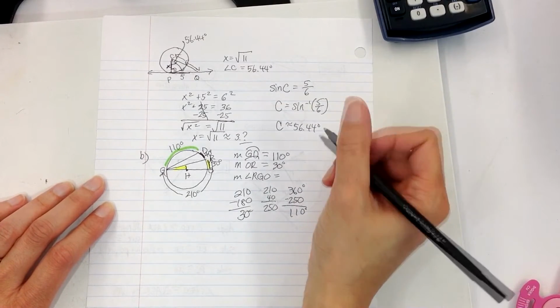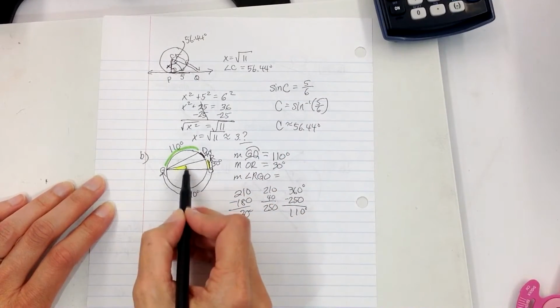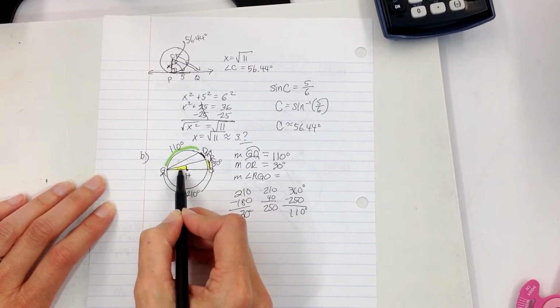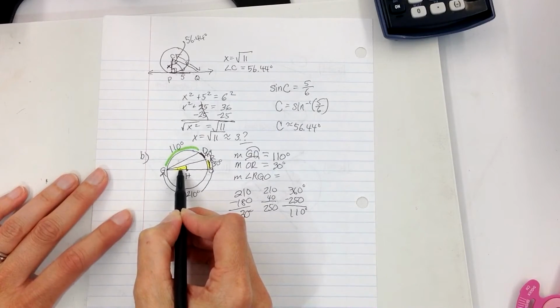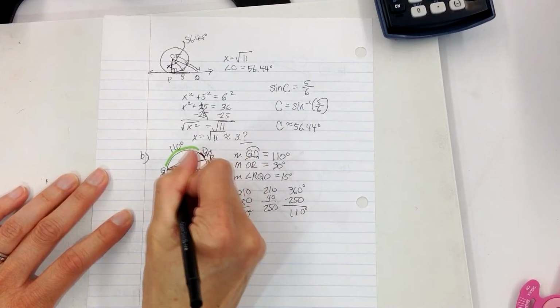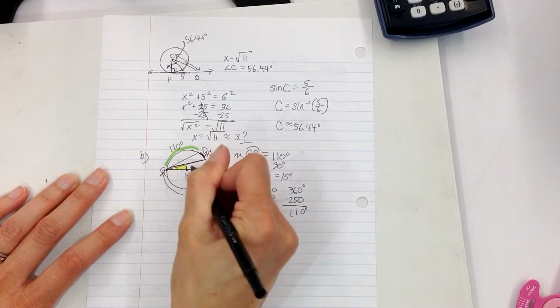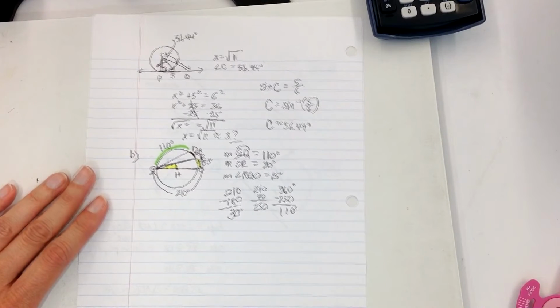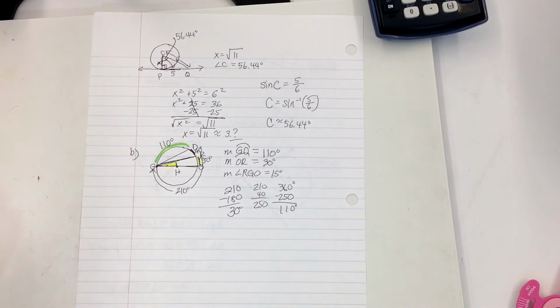And then last but not least, RGO is this angle right here. And is it 30? 15. It's half of 30, right? So it's 15 degrees, because it's an inscribed angle. It's coming from the side. It's not coming from the center. Okay? Inscribed angle. Okay.